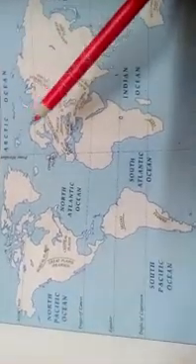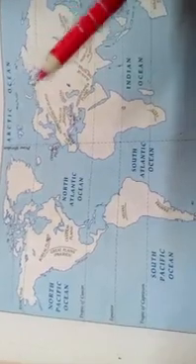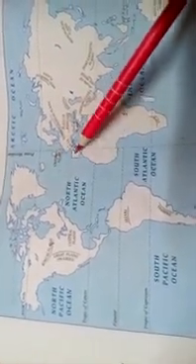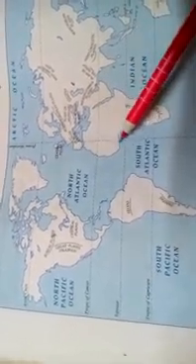The prime meridian, which is the line of longitude whose angular distance is defined as 0 degrees. Now we all remember learning this in class 6. It passes through Greenwich near London. Now the same line passes through Africa on its western side. Now it passes through Accra, the capital of Ghana.